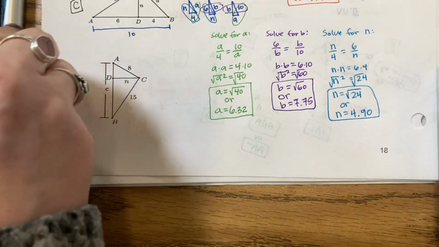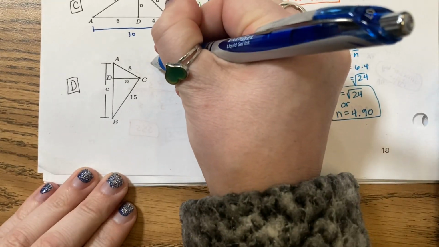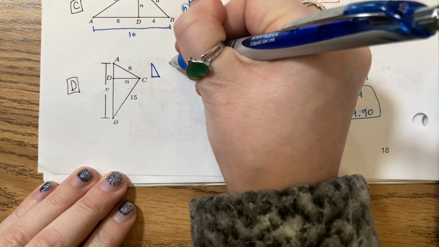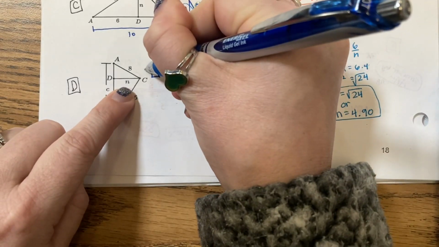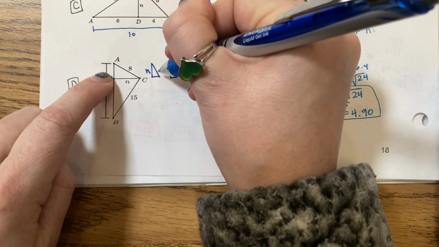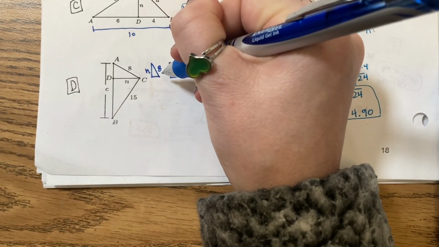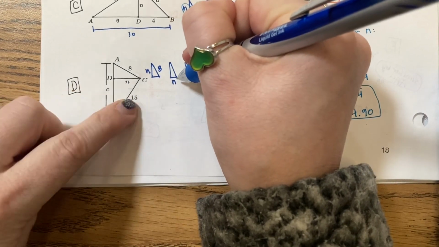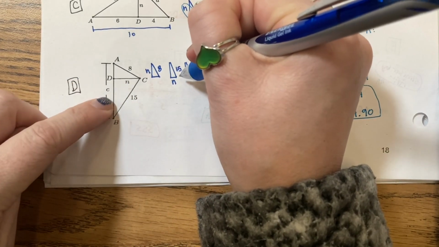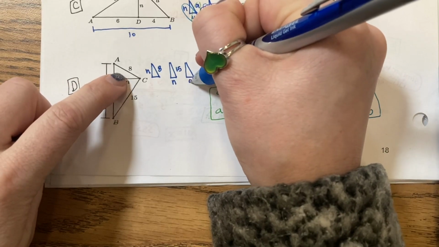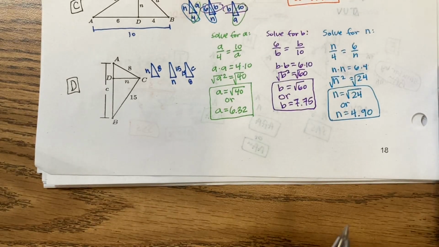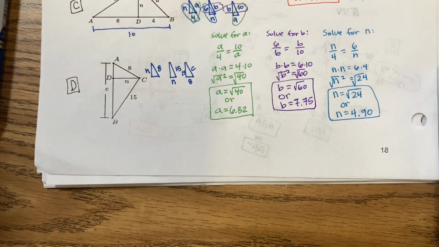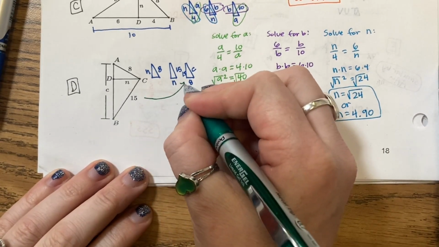Question D. Taking out the 3 triangles. This is the long leg, N. I don't know the short leg, hypotenuse is 8. Short leg is N, hypotenuse is 15. Don't know the long leg. Short leg is 8, long leg is 15, hypotenuse is C. Oh, I love when that happens. I can find C with the Pythagorean theorem.